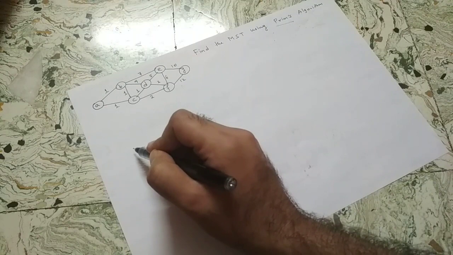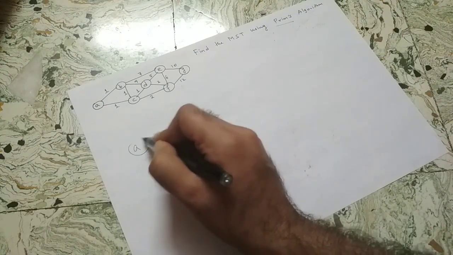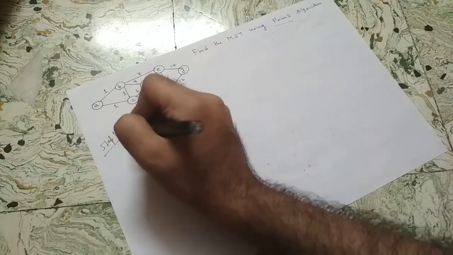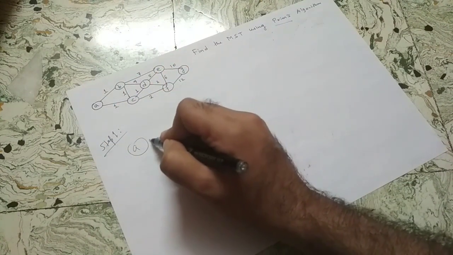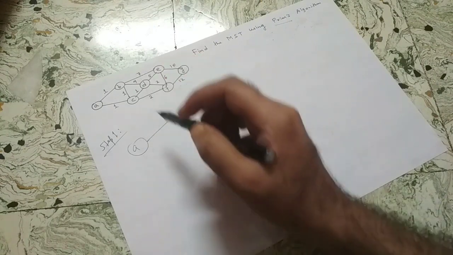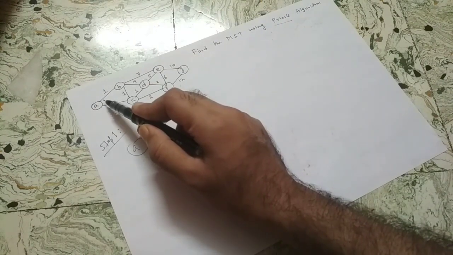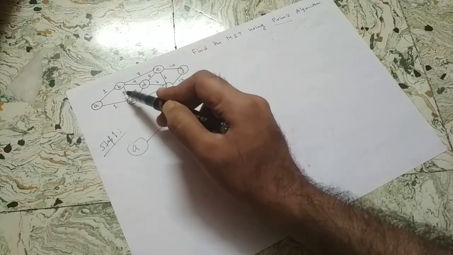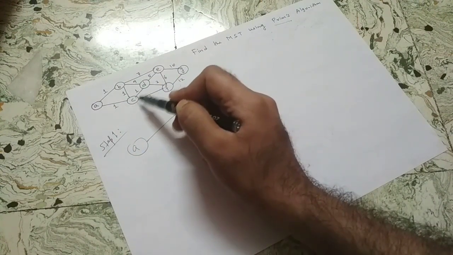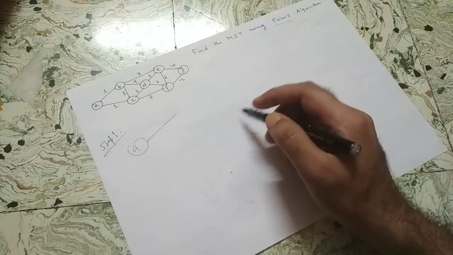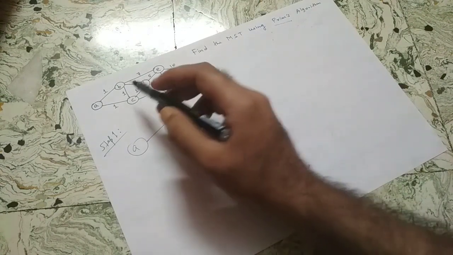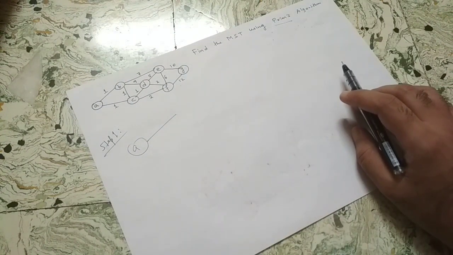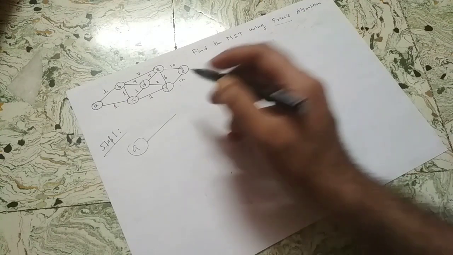So I'll start with my step 1. My step 1 will be involving including the edge having the least weight. Now see, I have so many options. I can include the edge connecting A and B. I can include the edge connecting A and C. I can include the edge connecting B and C. I can include the edge connecting C and D. So there are many options, right? I can choose any one. Because of repetition in edge weights, you will see that the minimum spanning tree will not be unique. I'll show you 2 ways to go about it.